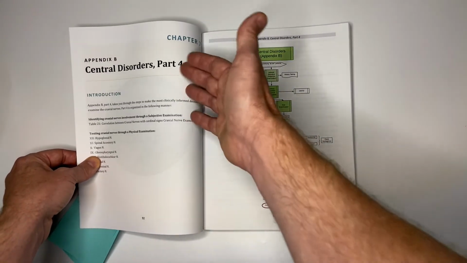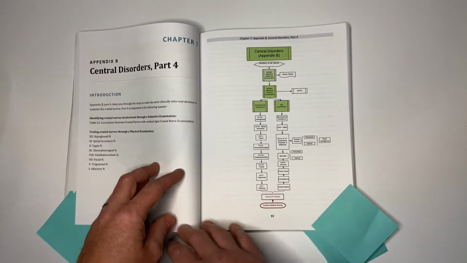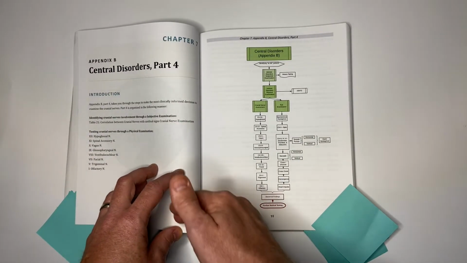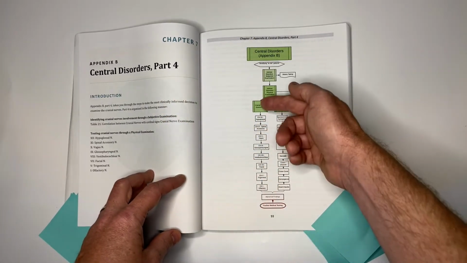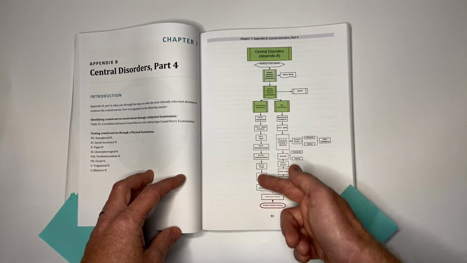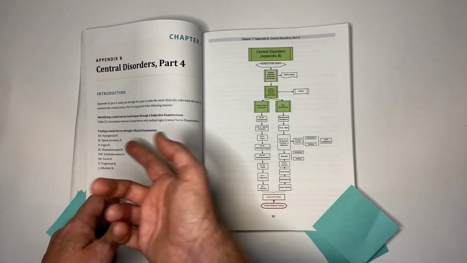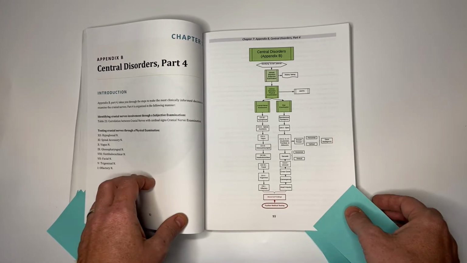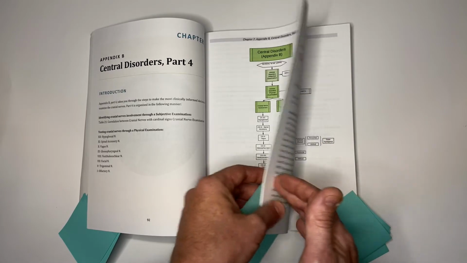Central disorders continues with the part 4 aspect of looking at the cranial nerves. We do a bottoms-up approach to examining cranial nerves, as you can see on the left side of our algorithm here, starting with the hypoglossal nerve and then going to the olfactory nerve. This chapter goes into details of how to properly investigate each one of these nerves.